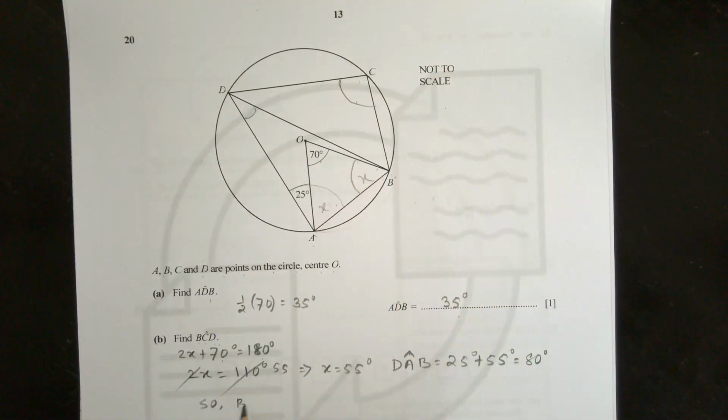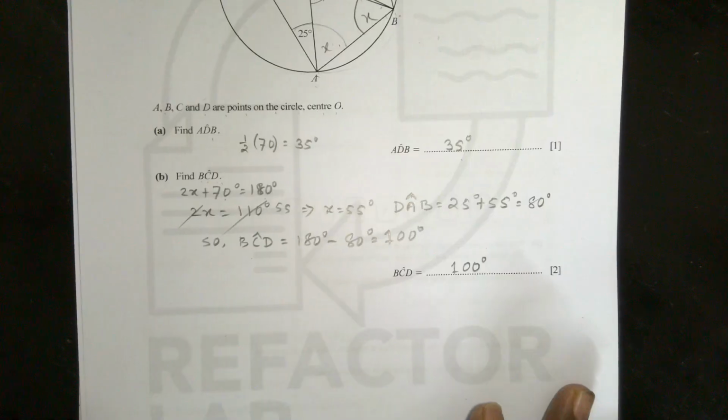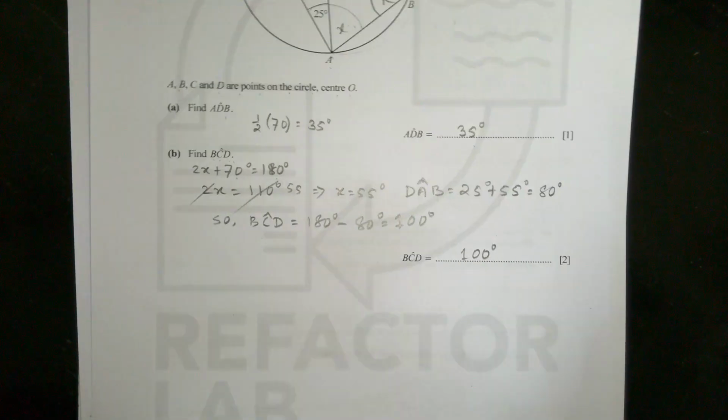The angle BCD will be 180 minus 80, which is 100 degrees. Clear? Good. Any question? No, sir. So can I move to the next question? Yes, you can.